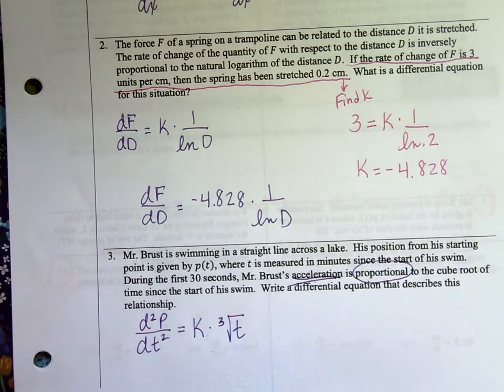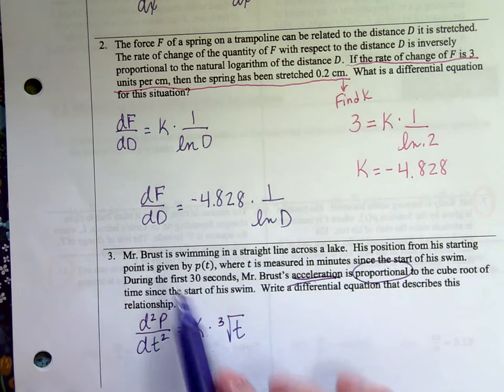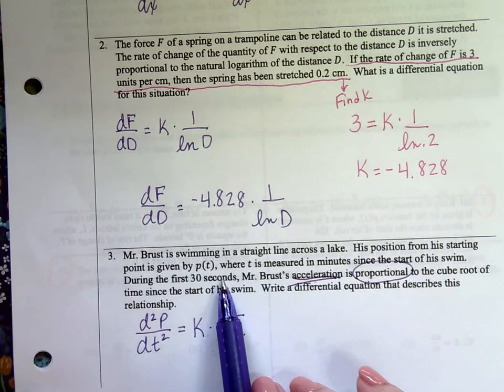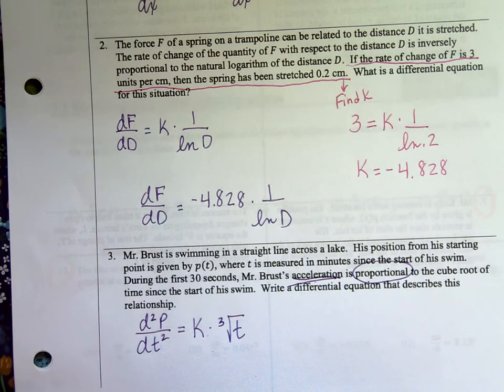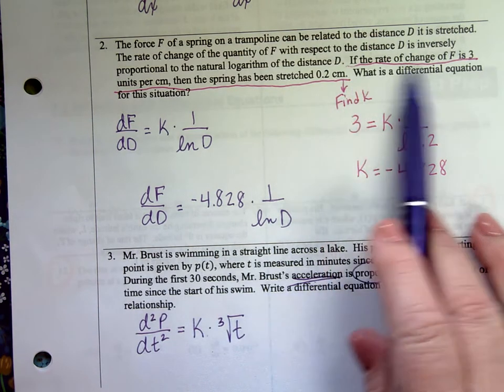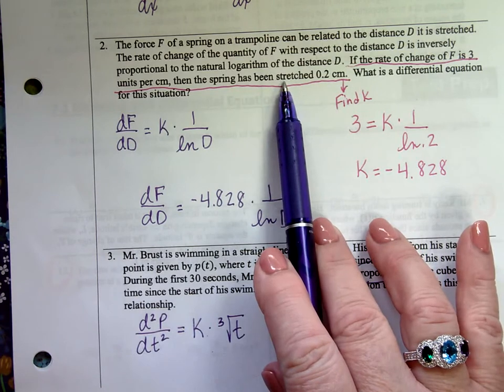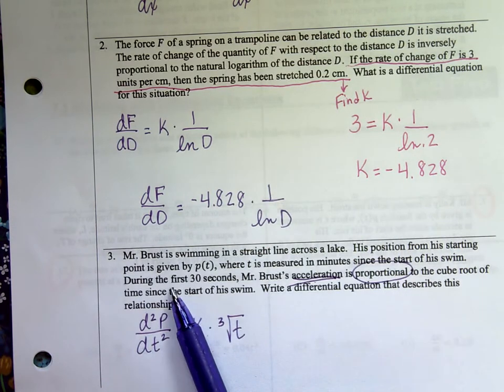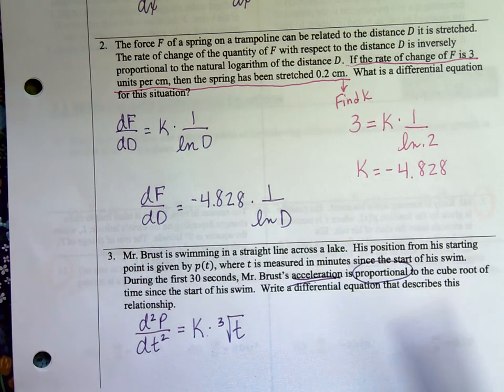That's it. They did not give you, by the way, they gave you extra information in here. You don't care. I don't care during the first 30 minutes. Doesn't matter. It's not part of what my equation is going to be. They only want you to find that differential equation. Where in the previous one, they gave you specifics about two different pieces, and you were able to figure out what K is. You don't have enough information to go any further with this, nor did they ask you to.